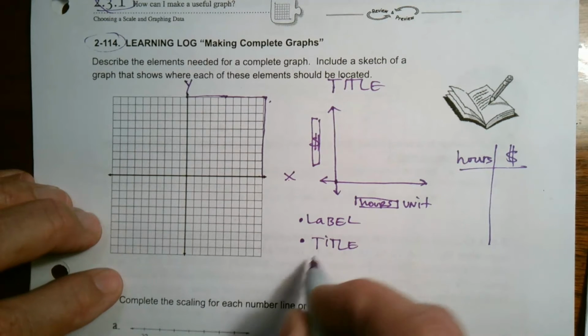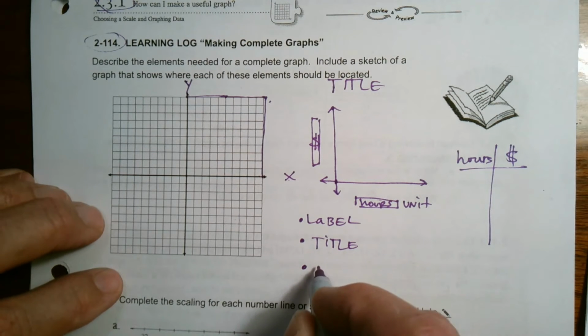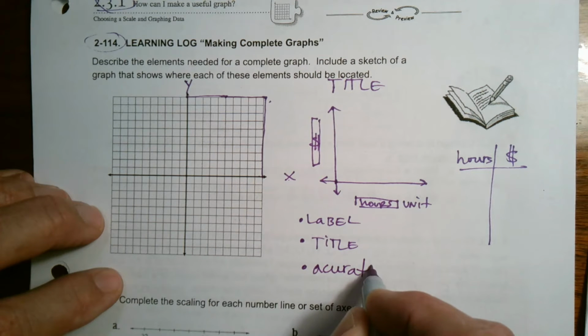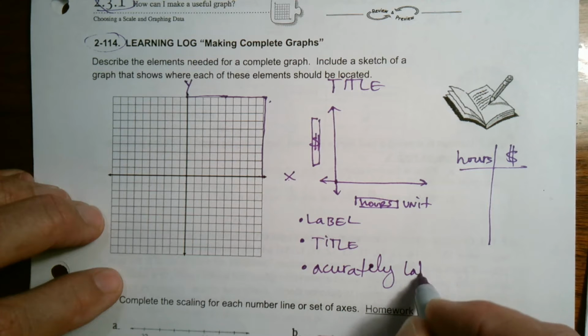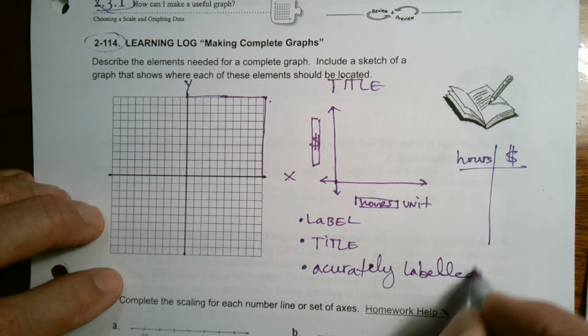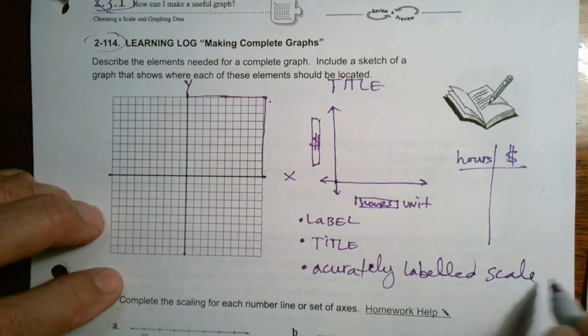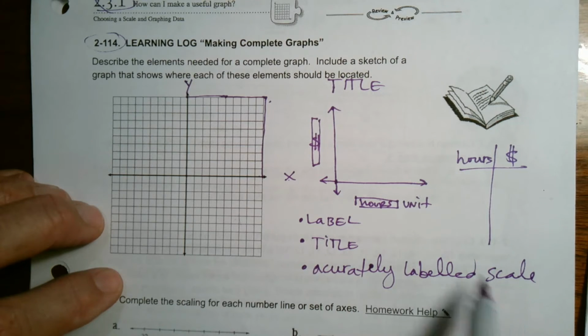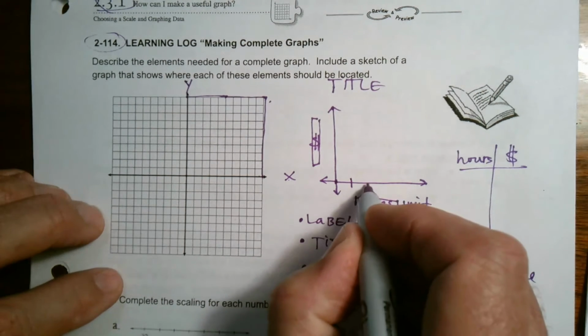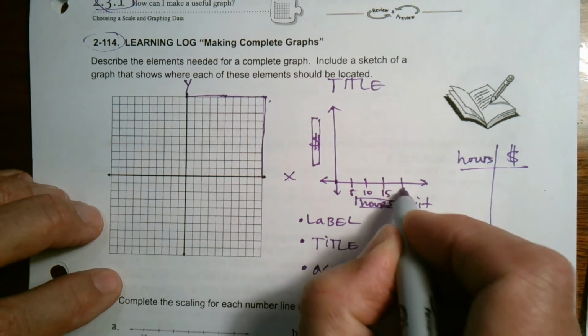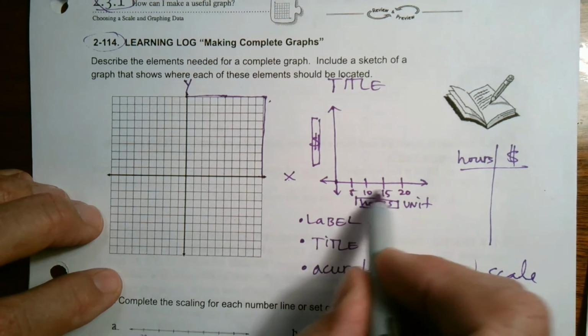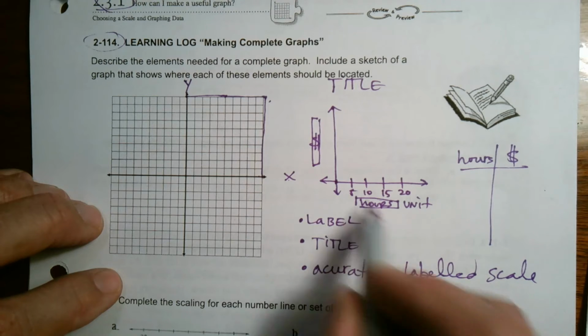The other thing is an accurately labeled scale. Our scale needs to be accurate and labeled. So if we're going to go by fives, we have 5, 10, 15, 20. So we're labeling our scale.